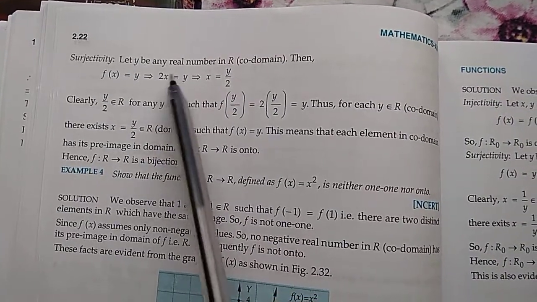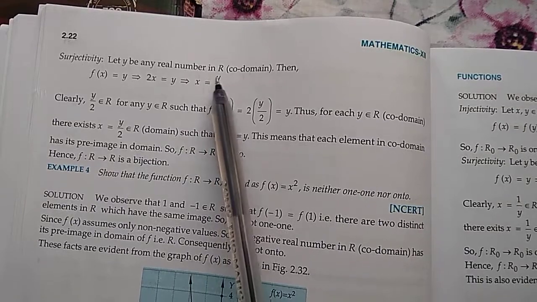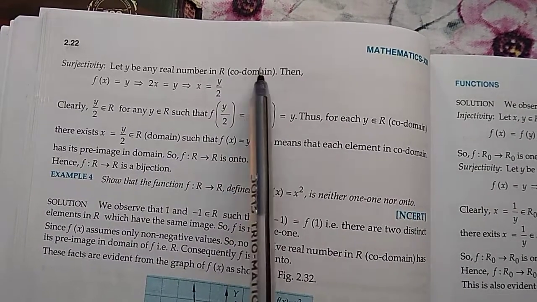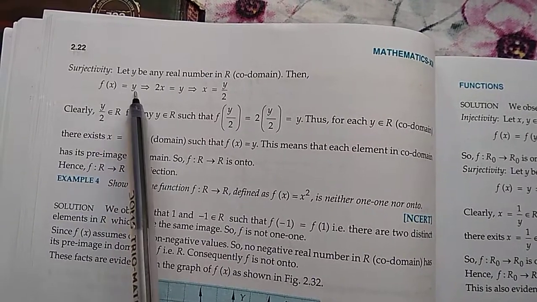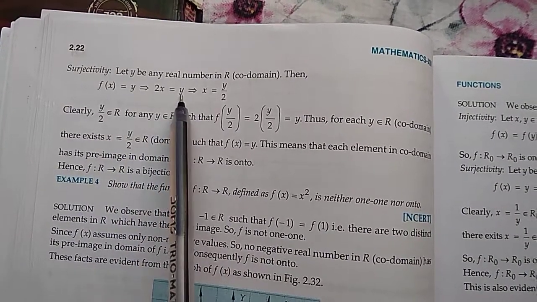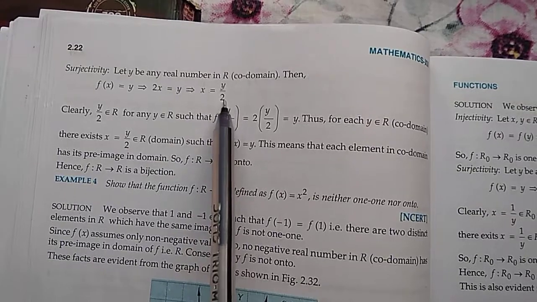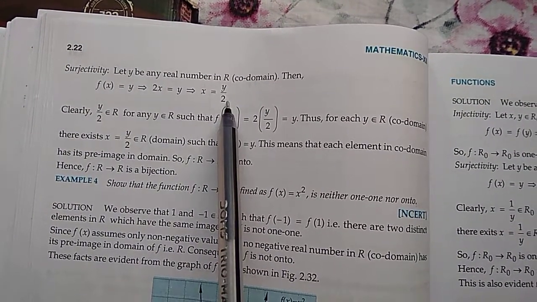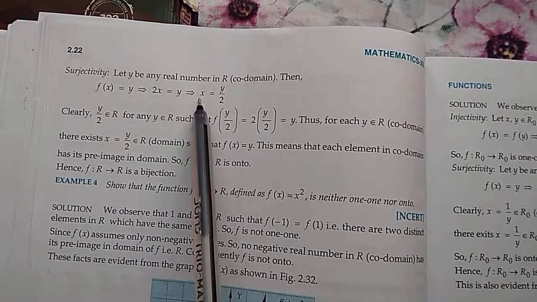Let y be any element, any real number in the set R, that is in the codomain set R. Then f of x equal to y implies 2x is equal to y, that is x is equal to y by 2. For any real number y, y by 2 is a real number, so x is real.